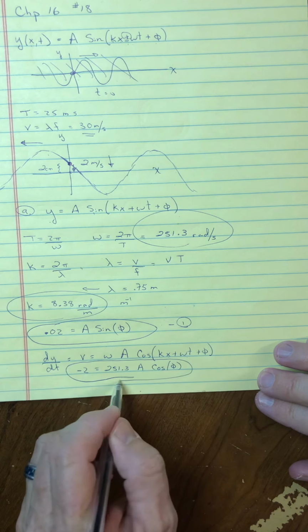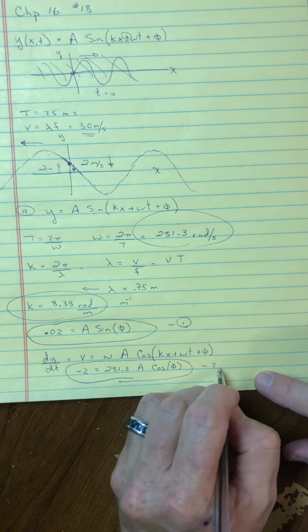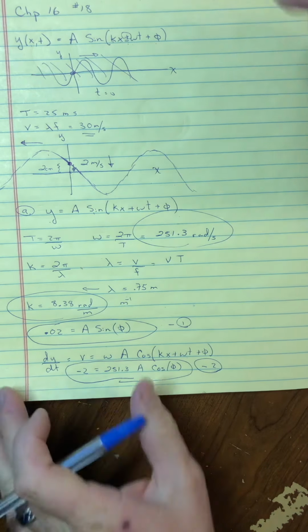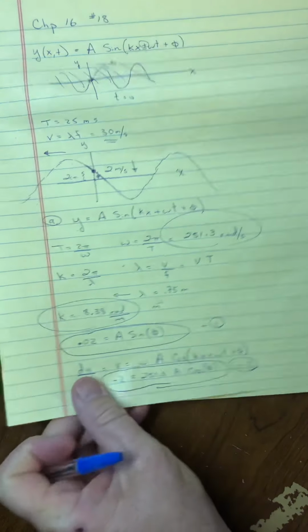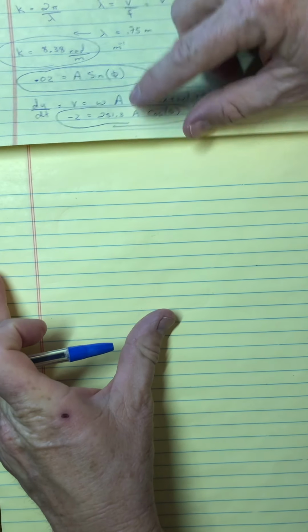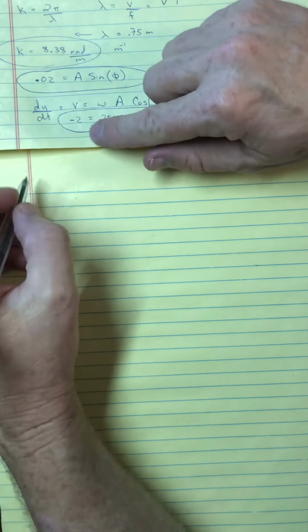And again, I have the same 2 unknowns. Let me call that equation 2. So there it is, 2 equations, 2 unknowns. Perfect. I've got a little algebra to do, and it involves some trigonometry here, so it might be a little challenging. But why don't I divide the 2 equations?